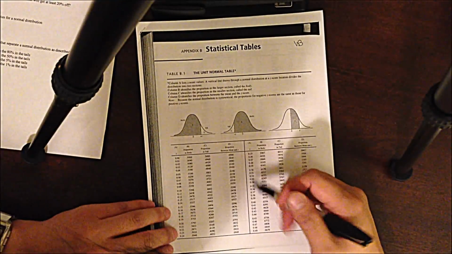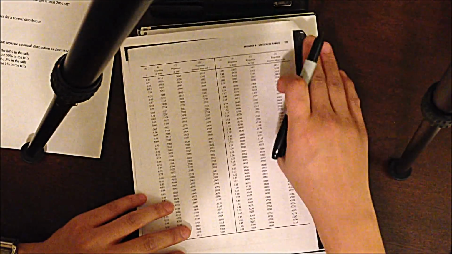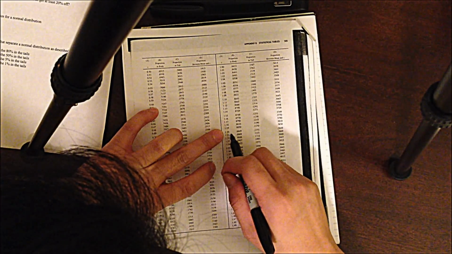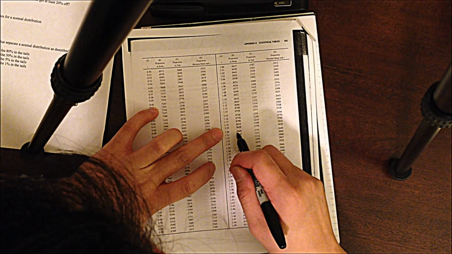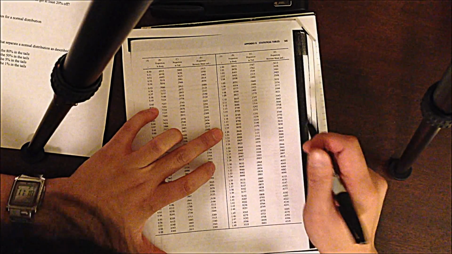So let's go to column A. We're going to look for 1.20, and that's on page 585. Let's go to 1.20. Proportion in the body is 0.8849. Proportion in the tail is 0.1151.